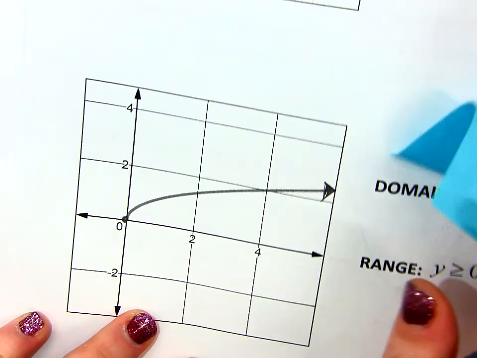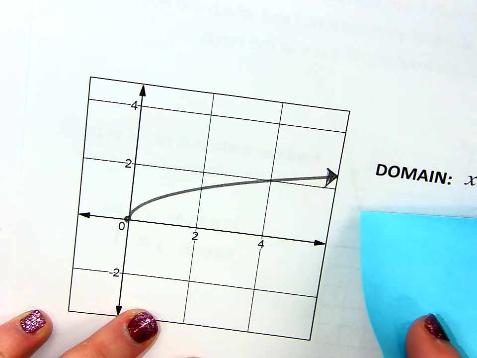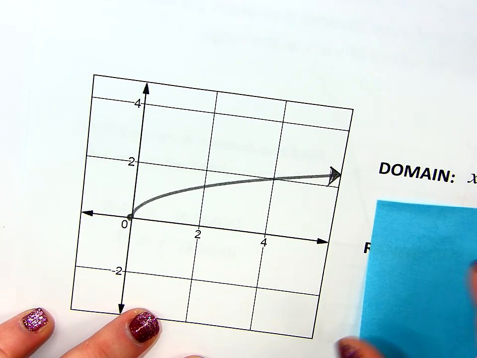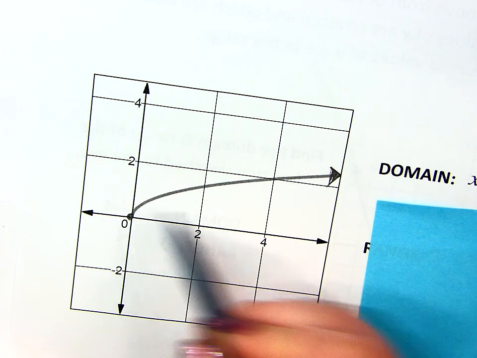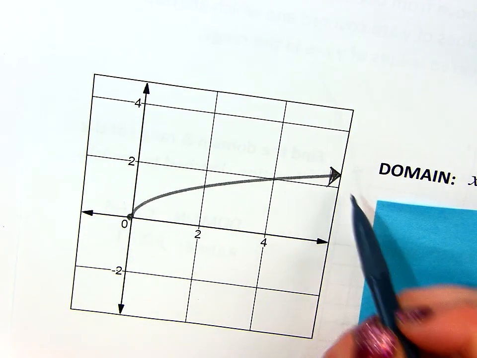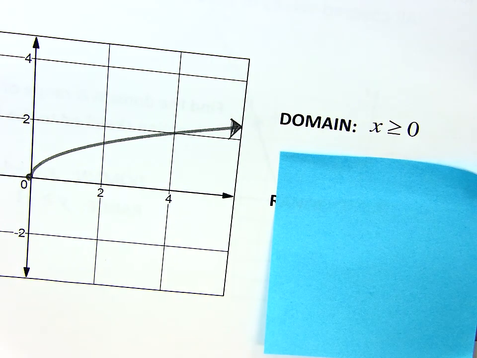Yes, you're right. You're doing that notation we're going to talk about in a minute. Yes, my domain starts at 0 and continues on forever in this direction, so you could write it as x is greater than or equal to 0. We are going to learn the bracket notation in just a minute. If you already know it, great. If you don't, that's fine.